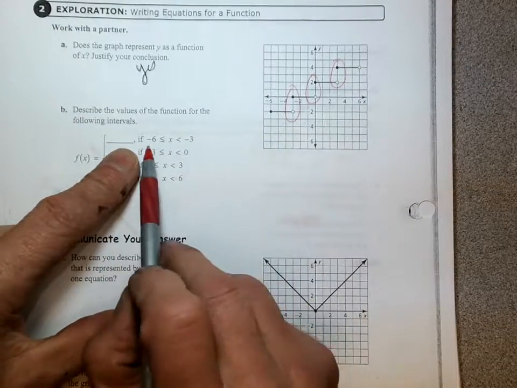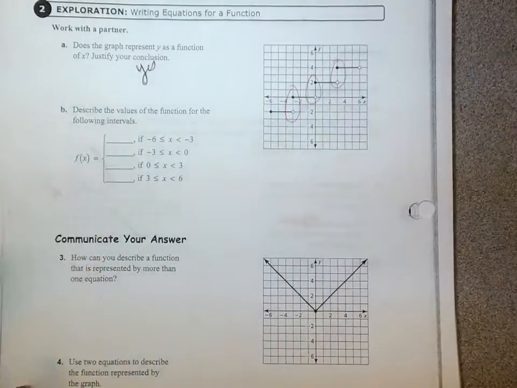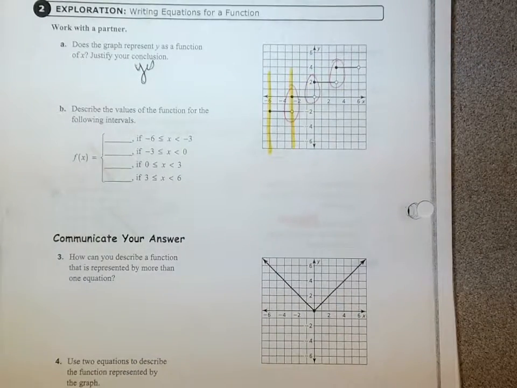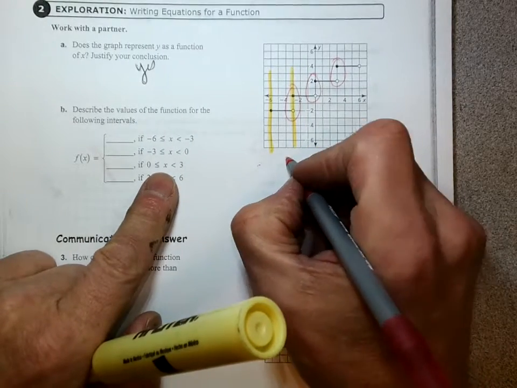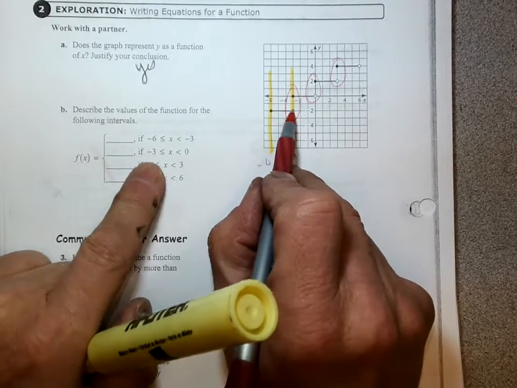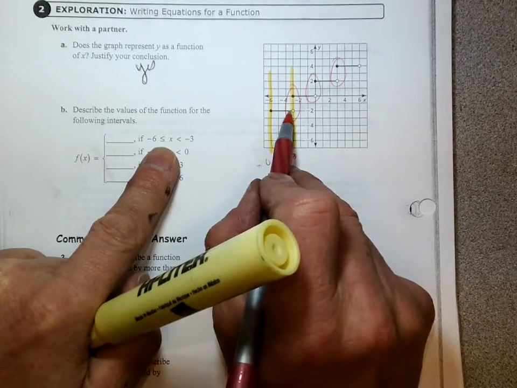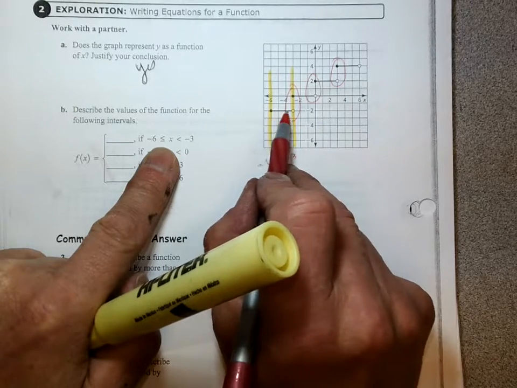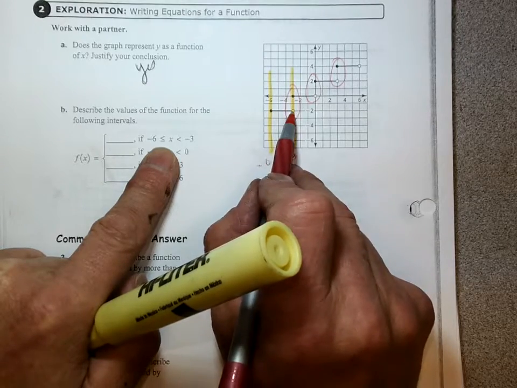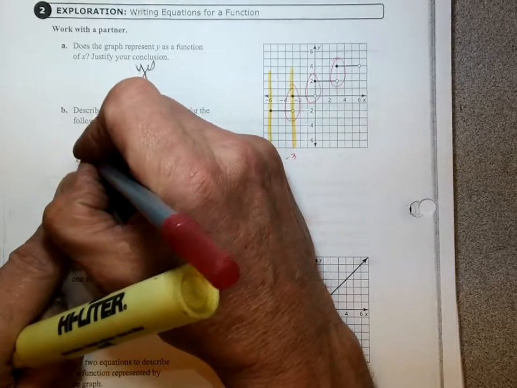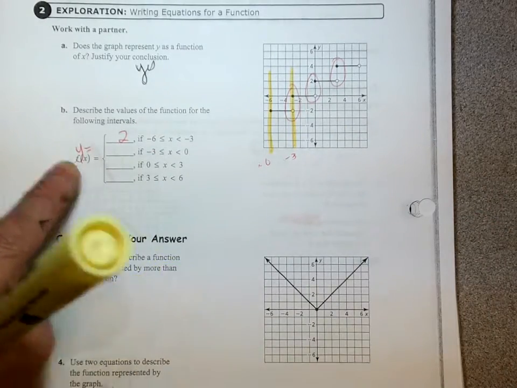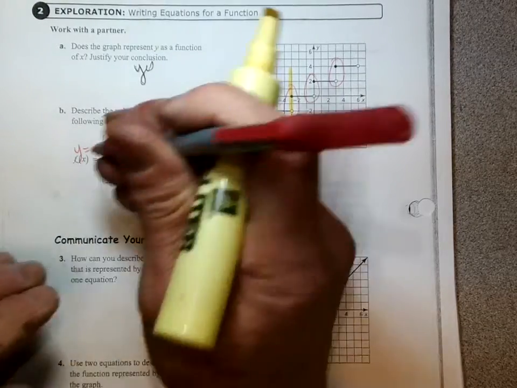We've got between -6 and -3. See, -6 and -3. Okay. That's from there, right? So from -6 to -3, I have this equation, okay? What's the equation of that line? It's y equals -2, isn't it? Isn't that y equals -2? Or f of x and y mean the same thing, don't they? Right? So y equals -2. Yes, it is -2.